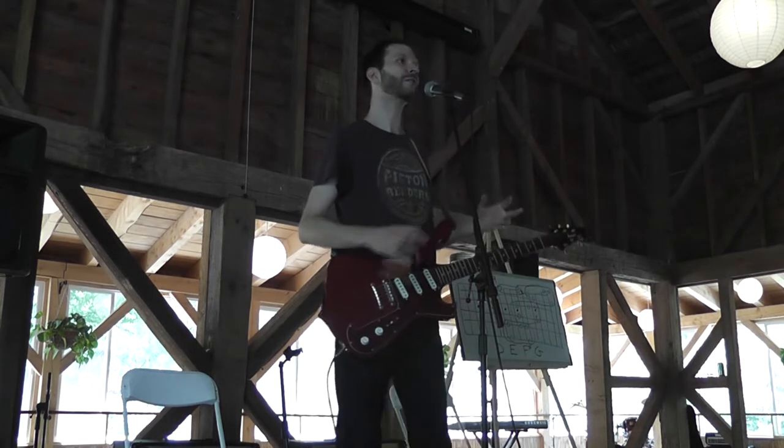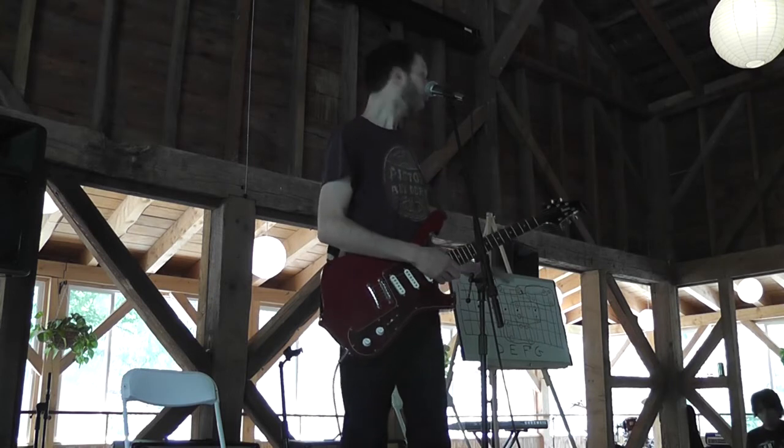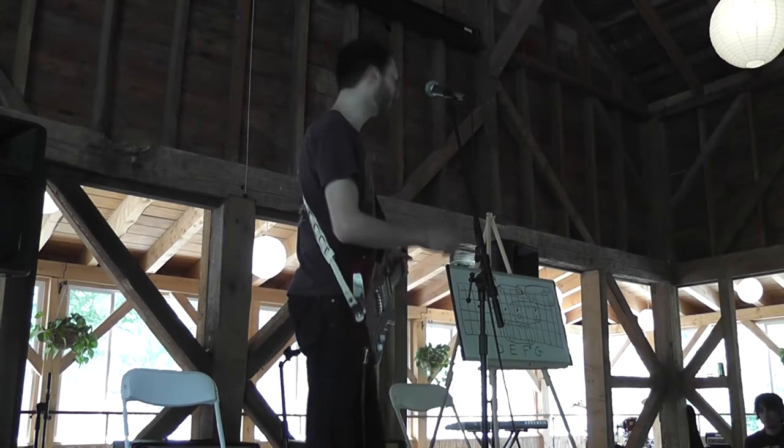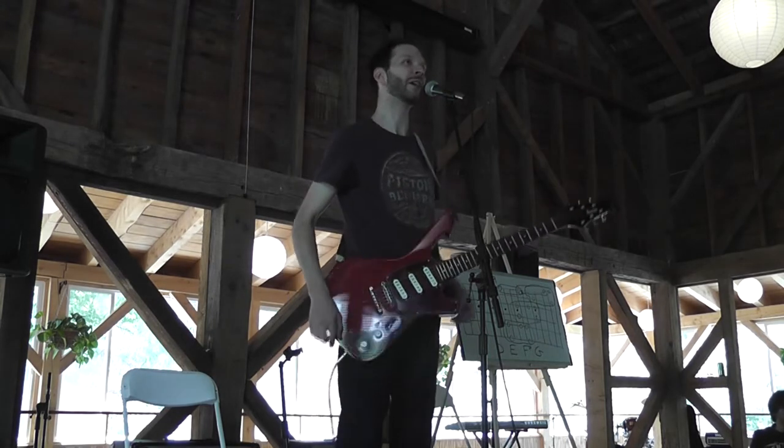Alright, so it's a lot of 16th notes from a very simple shape and a couple little tweaks, all the same notes. I didn't use any note except for these five. A lot of melodic intention there.